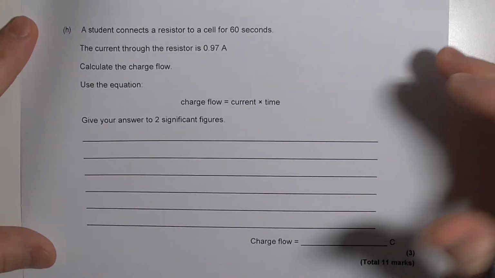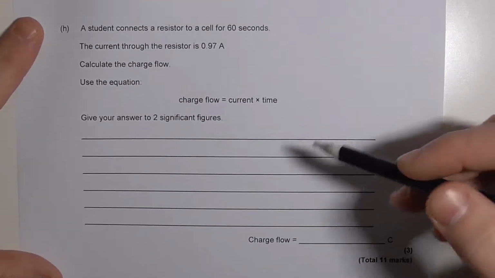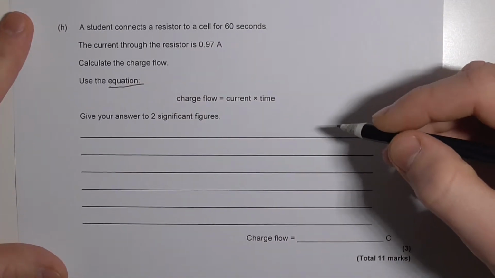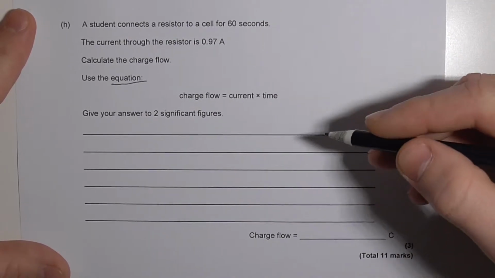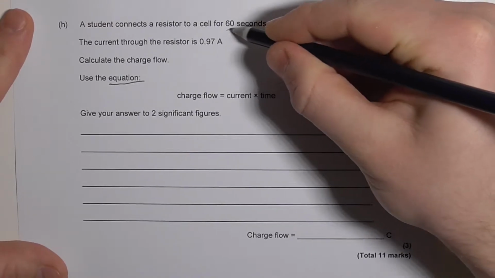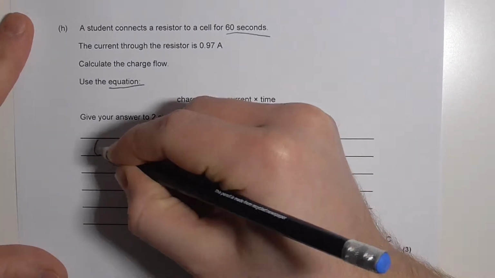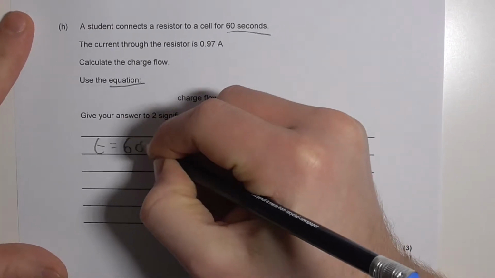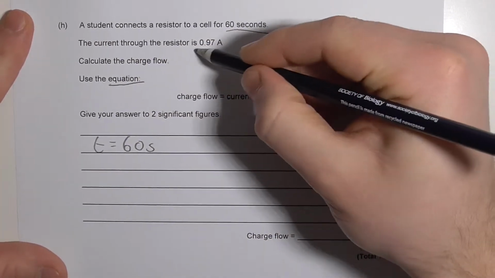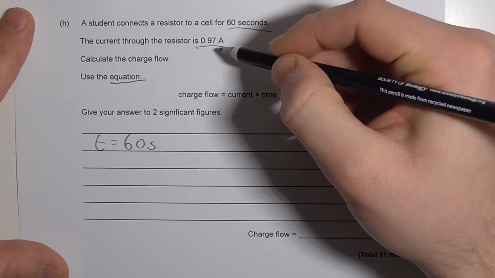So here we have a calculation based question and it gives you the equation here. So it says use the equation. Something useful to do is identify each part separately. So the student connects a resistor to a cell for 60 seconds. So time equals 60 seconds. The current for the resistor is 0.97 amps.